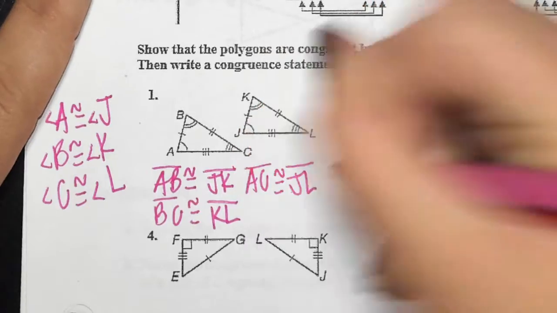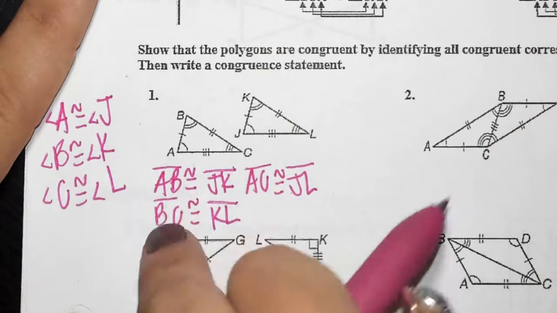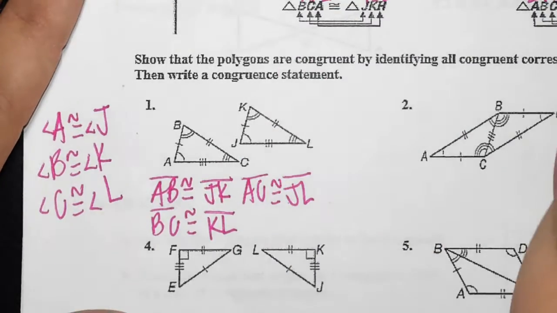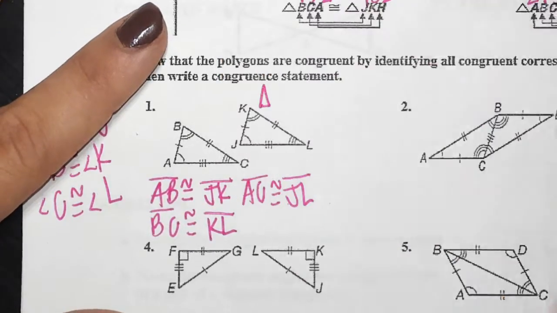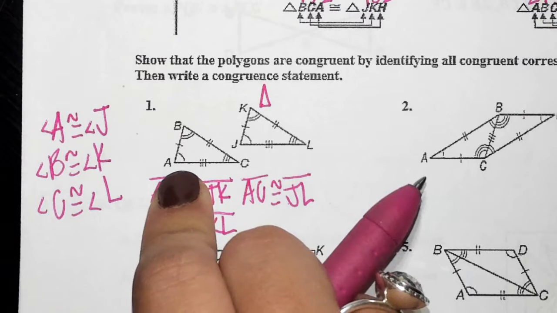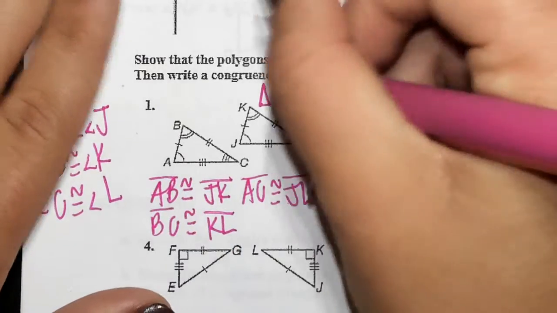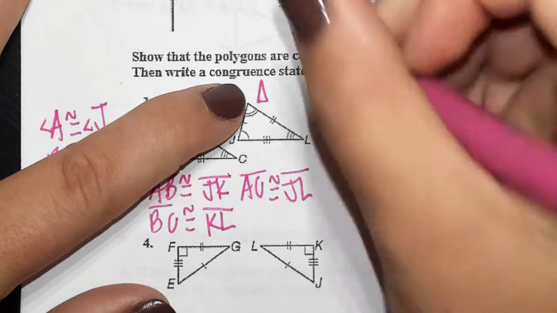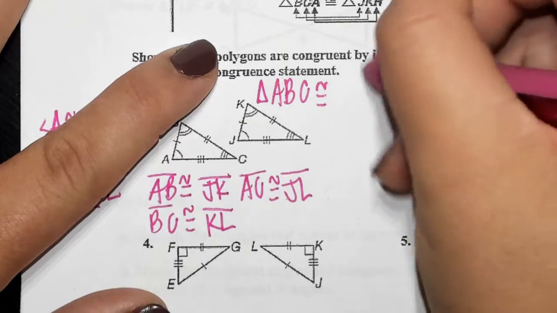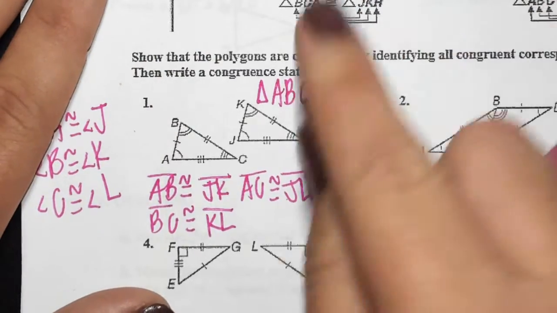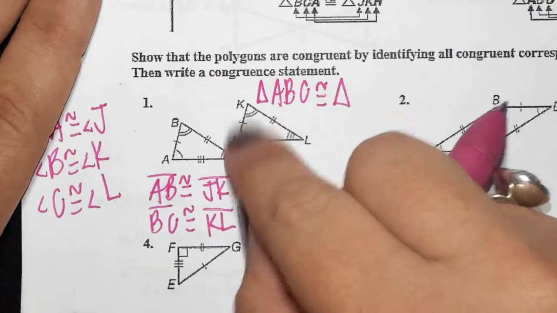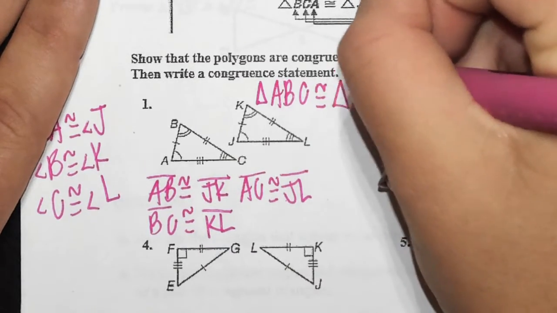JL. Good. Check. 1, 2, 3, 4, 5, 6. I can make my final congruent statement. Okay? So, what do y'all want to call this first triangle? Okay, you want to call it ABC? Okay, so now triangle ABC is congruent to triangle. We went 1, 2, 3. So now we have to go 1, 2, 3. So that's triangle JKL.